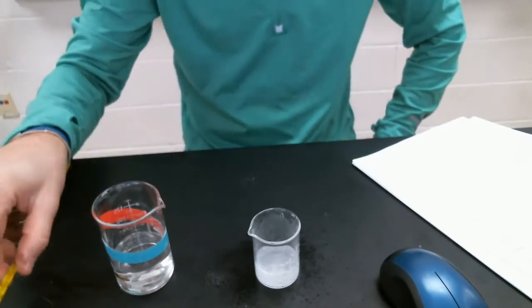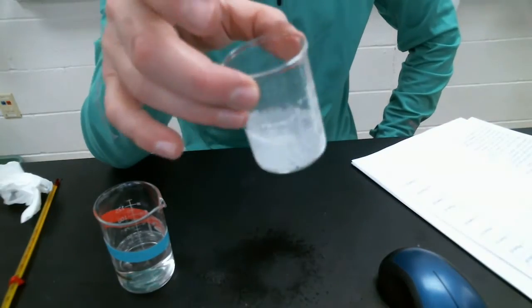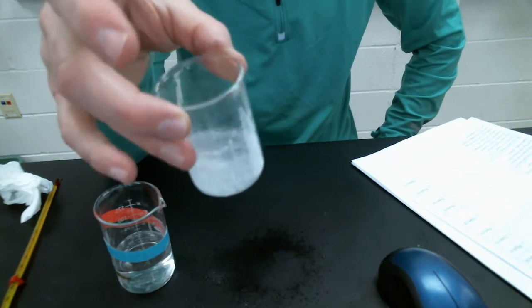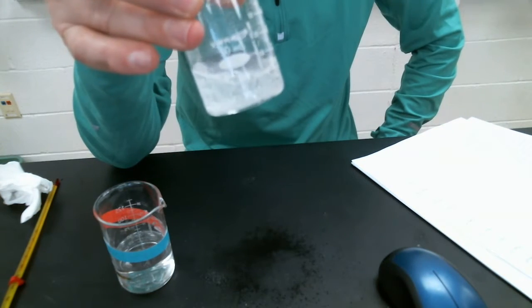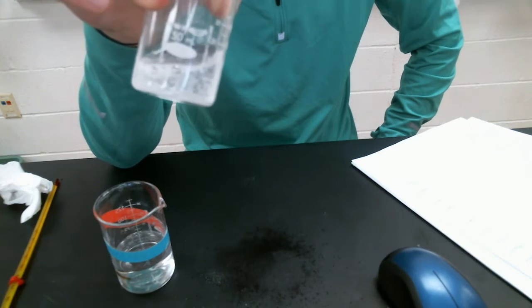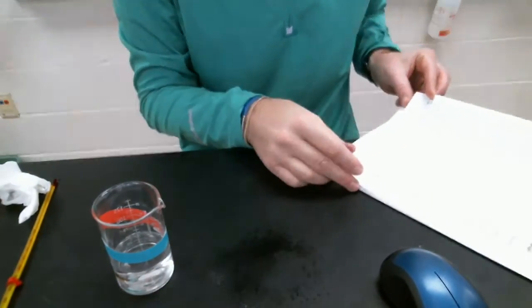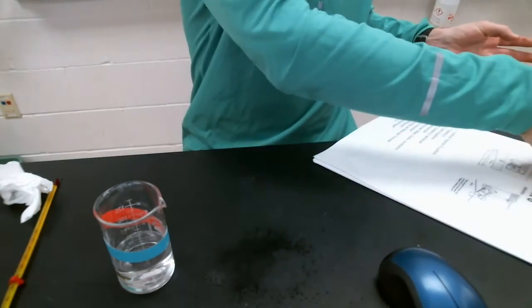So I had bubbles produced. It fizzed. I had that temperature decrease. So what do we think? Physical or chemical? If you selected chemical, you would be correct. So 5 examples so far of chemical changes.